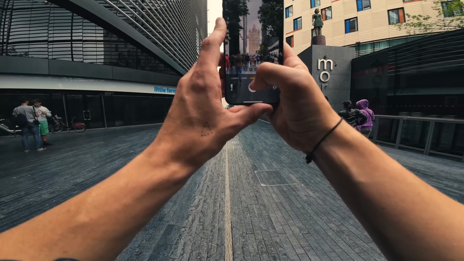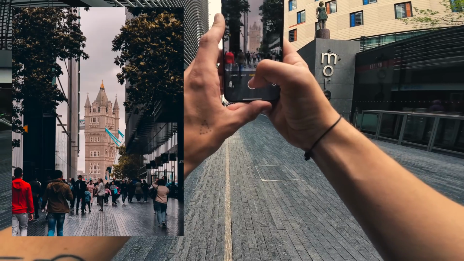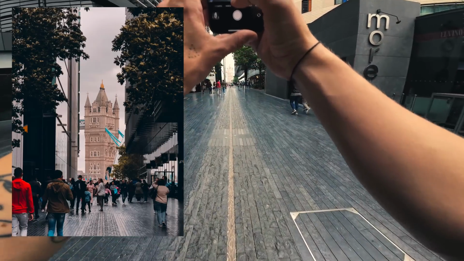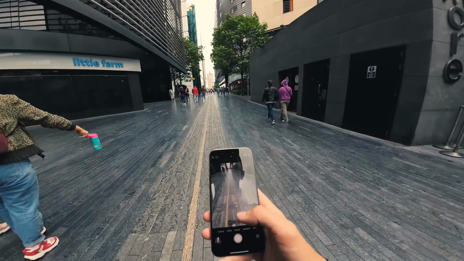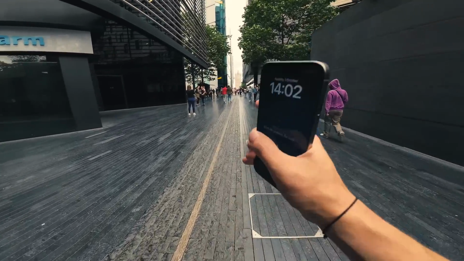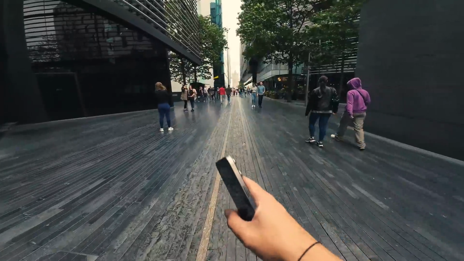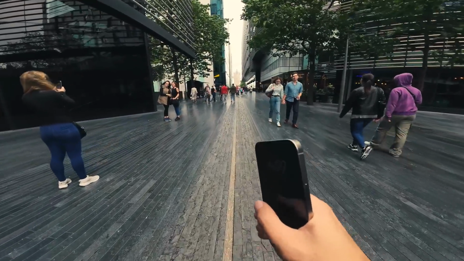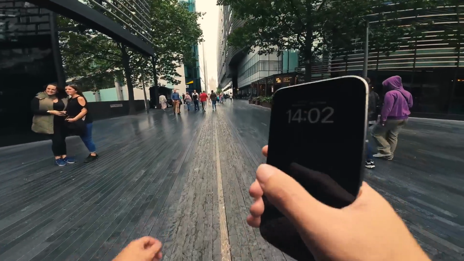Okay, and there is a shot down here that we can get with the 0.5 lens, so mega wide. And there is a street that I know of that I'm going to go to instead of this one, which should be hopefully a little bit less busy.